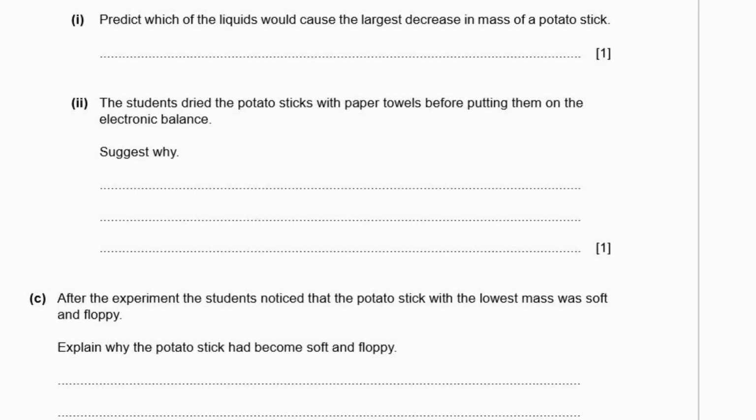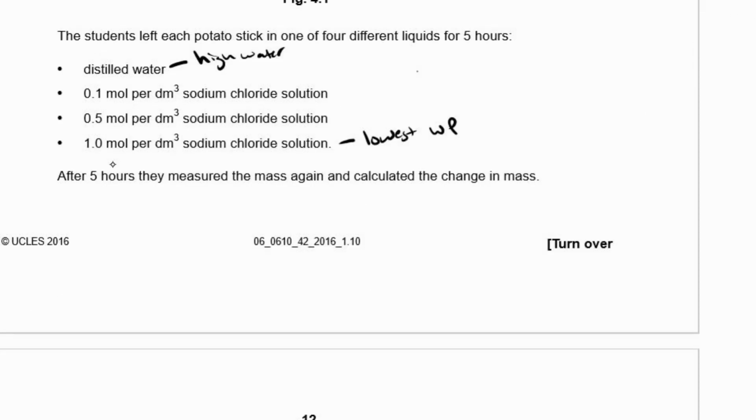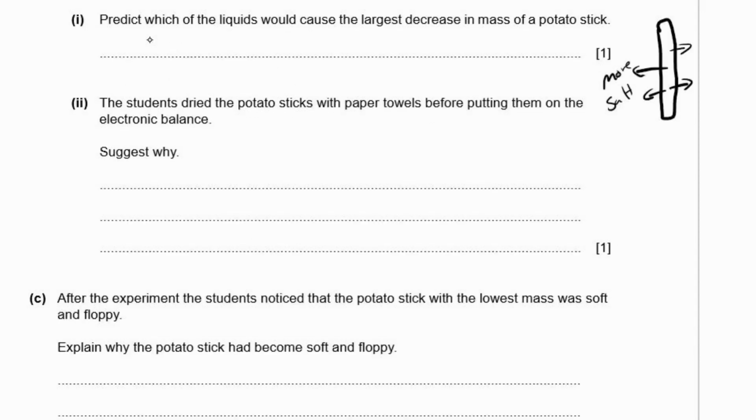All right. 1. Predict which of the liquids would cause the largest decrease in mass of a potato stick. Okay, for a decrease in mass, you have to have the water moving out. The water is going to move into the direction where there is more salt and less water. So which one of these basically has the most salt? The one with the most salt is 1.0 mole per decimeter cubed sodium chloride solution.